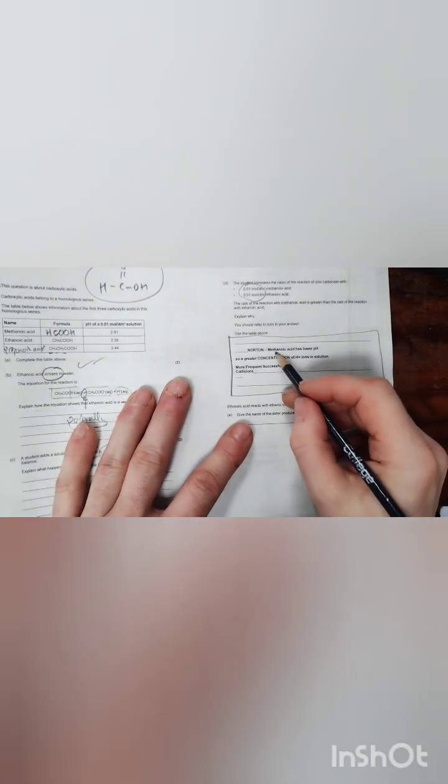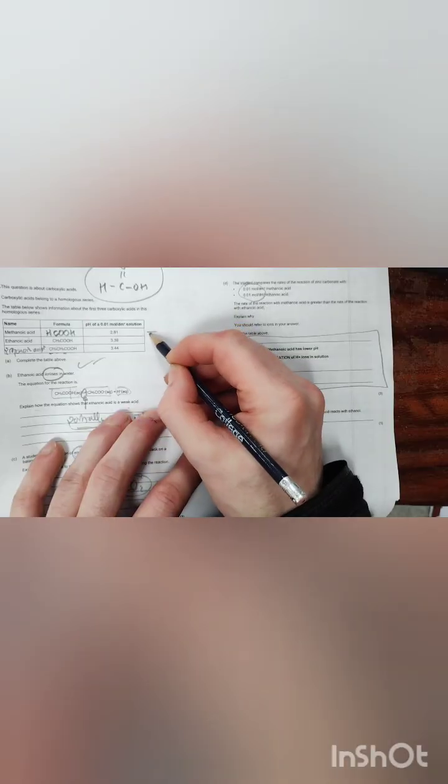The student compares the rate of reaction in zinc carbonate with methanoic acid and ethanoic acid that are the same concentration. The rate of reaction with methanoic acid is greater than the rate of reaction with ethanoic acid. And I've written the answers in here for you. What I've seen from this table is methanoic acid has got a lower pH. That means it's more acidic and it has a greater concentration of H+ ions in solution, so you get more frequent successful collisions. This is a rates question.